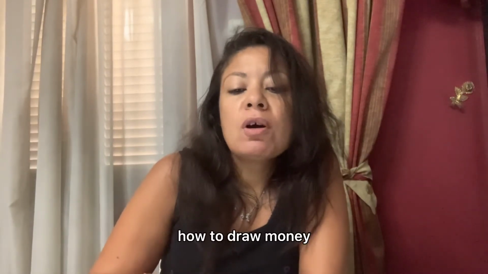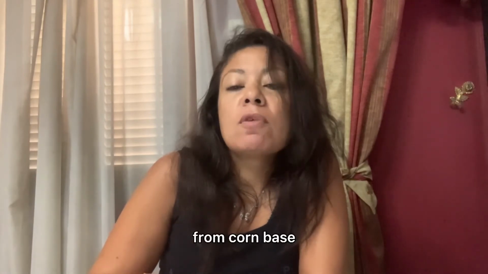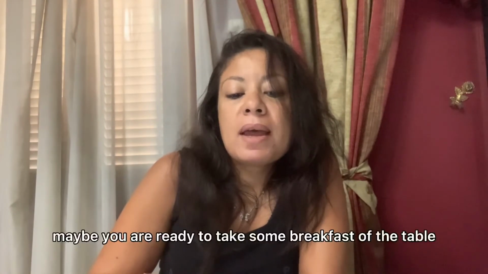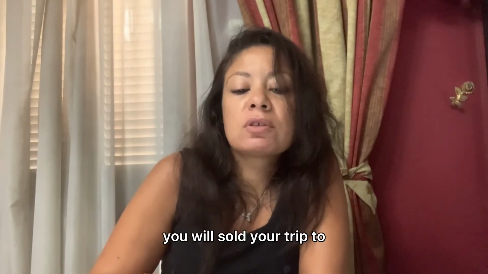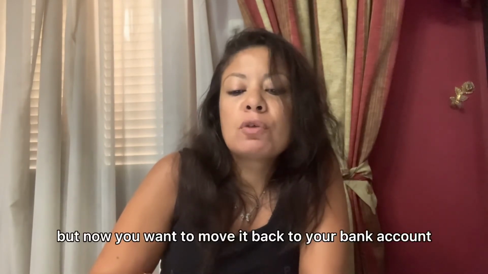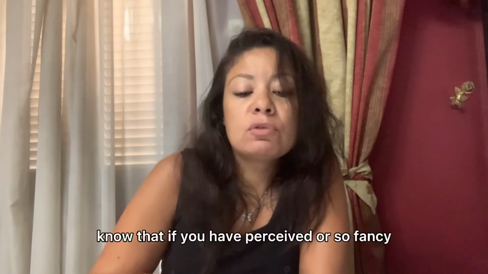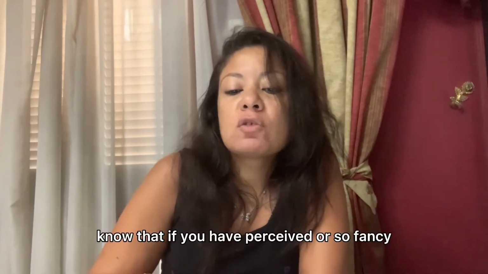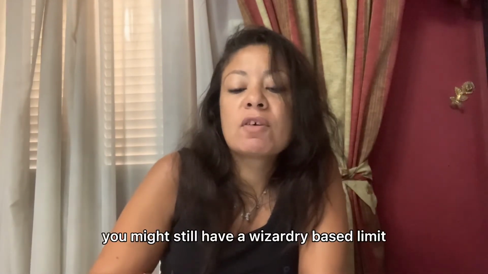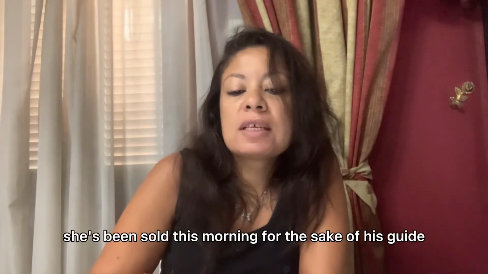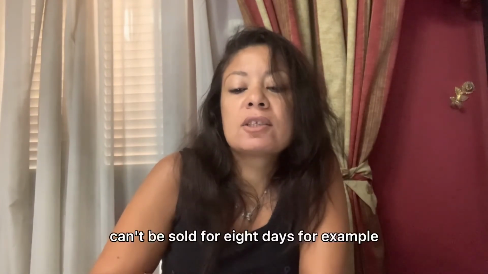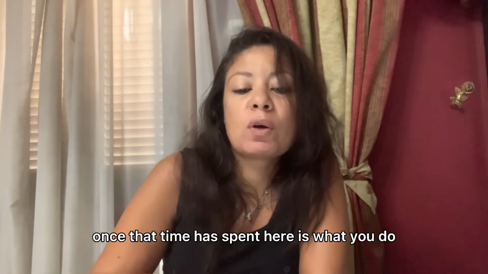How to withdraw money from Coinbase. Maybe you are ready to take some profits off the table. You have sold your crypto, but now you want to move it back to your bank account. Note that if you have purchased or sold funds, you may still have a withdrawal limit. Something I just purchased and sold this morning for the sake of this guide can't be withdrawn for 8 days, for example. Once that time has passed, here is what you do.